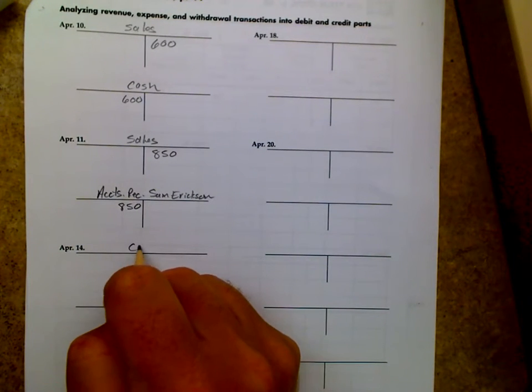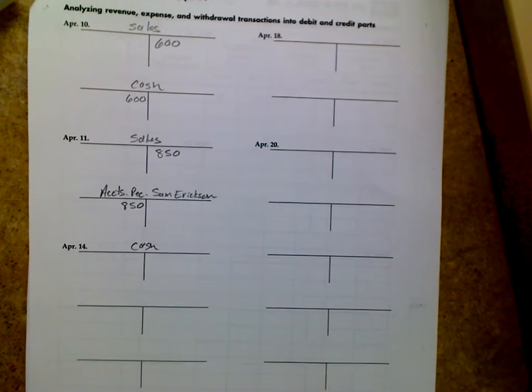On the 14th, it says we paid cash for rent. So what are my two accounts? Cash. Yeah, if you flip back to 2.2, it'll give you the list of accounts that we have to deal with here. So I would say we need to specify what type of an account or what account it is.